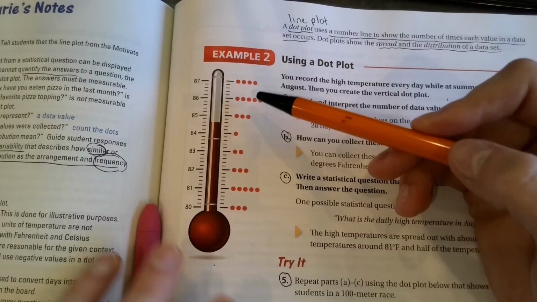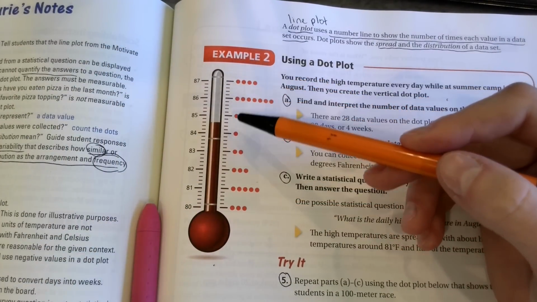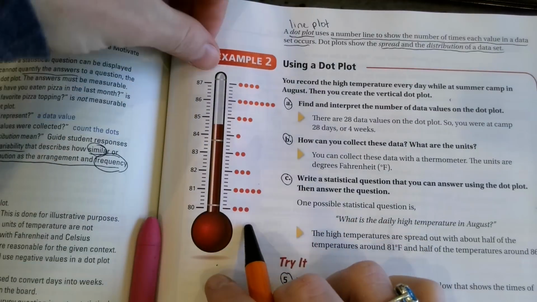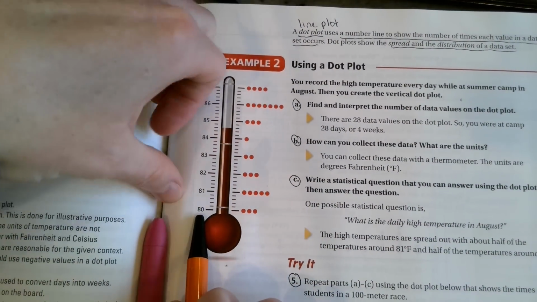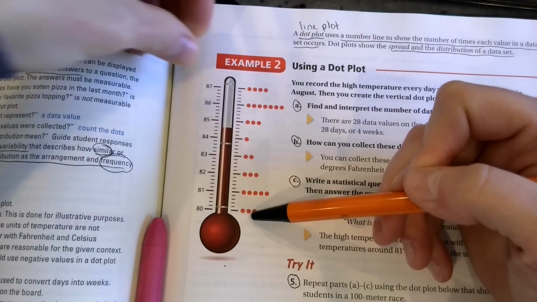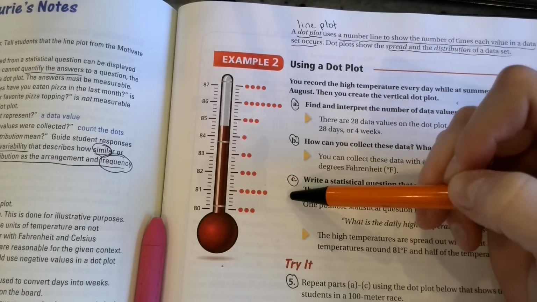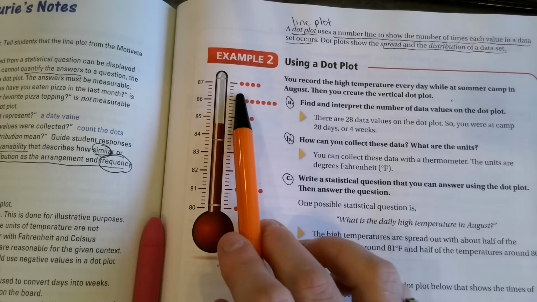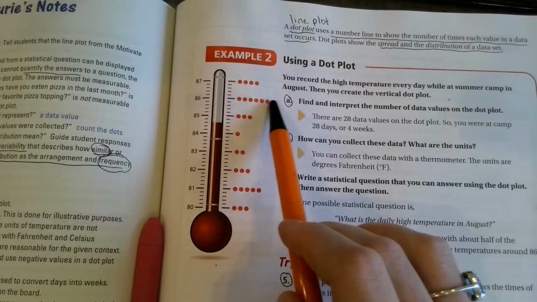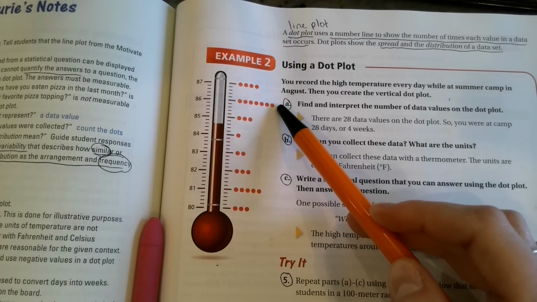So you want to think about this dot plot here, which talks about the spread and distribution. The spread means how similar or varied. The days in August only varied from 80 to 87 degrees. That was only a 7-degree difference between those two. And then the distribution is how frequently the numbers occurred. So the peak, the most, were 86 degrees. So if you were to ask yourself the daily high temperature in August, you could say it's about 86 degrees because that's where the majority of the days occurred.